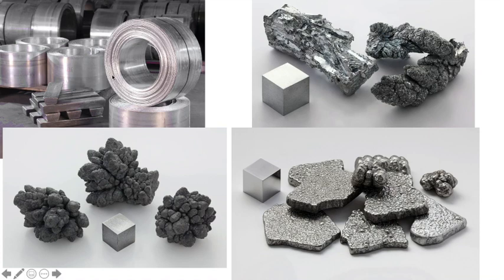So up here in the top left-hand corner, we've got some processed magnesium. Over here, these are bits of zinc, a nice refined cube of zinc there. And then down here in the bottom left-hand corner, we've got some lead. And then this is the iron that you all know and love.